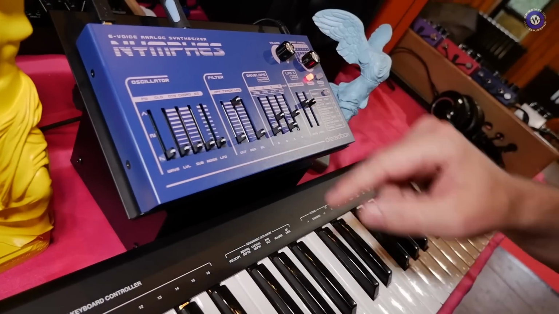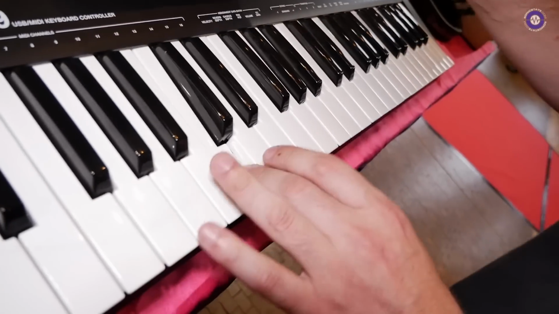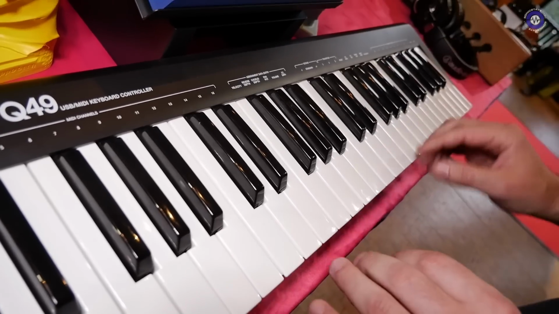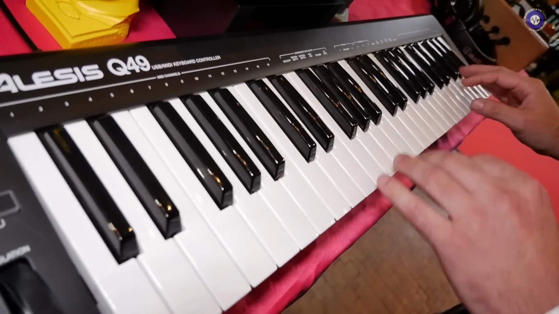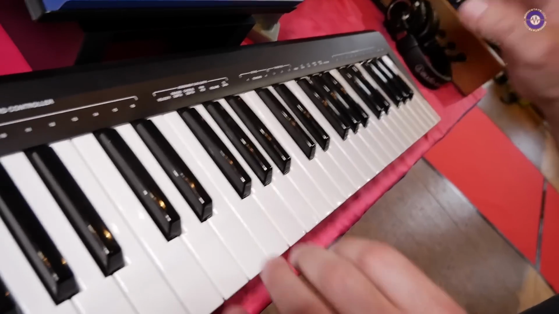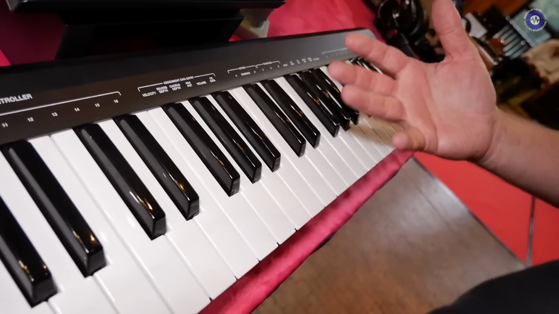Tracking on, LFO off. And you can actually play with the filter normally.